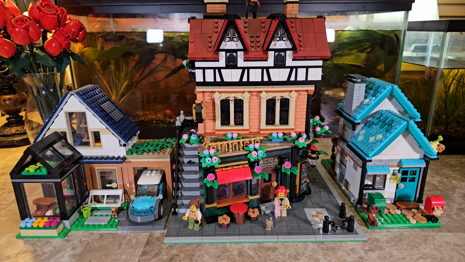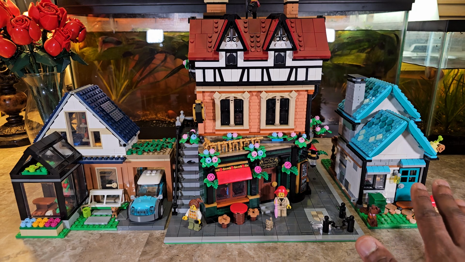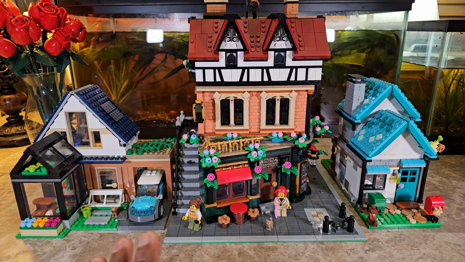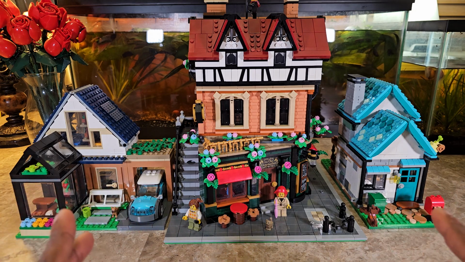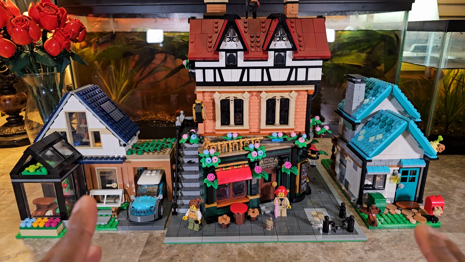Now, granted, this particular cozy house says 8 plus. And then the modular set, we're just going to call it the modular set, even though it's part of the icons, just so it doesn't get confused with other icons that don't fall in that range. The modular sets go for about 18 plus as the age range.